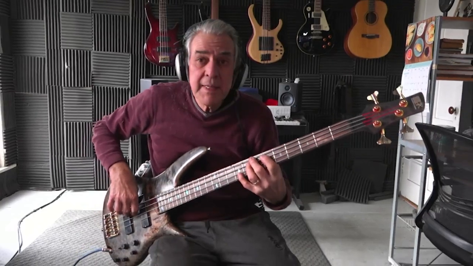On this one, it only happens on one string with 3 frets, so it's easier to move around. You can play a blues, for instance, you know.